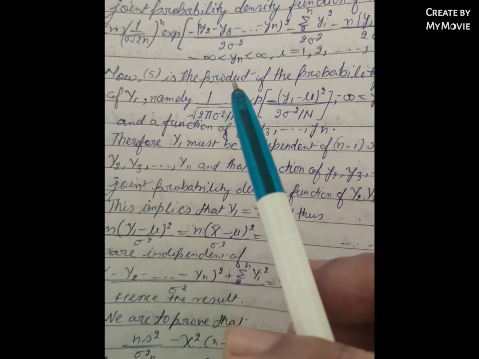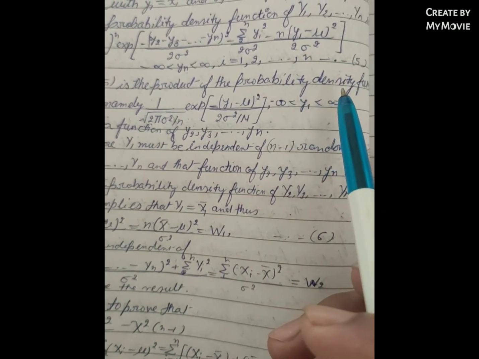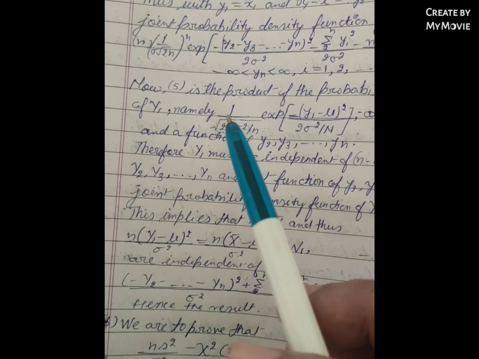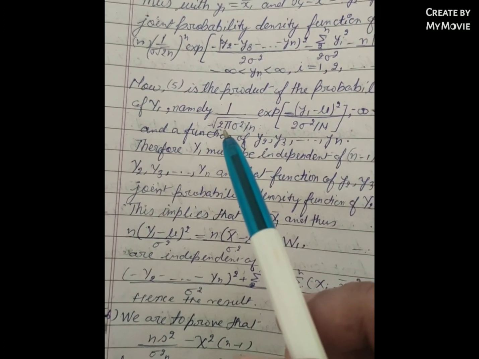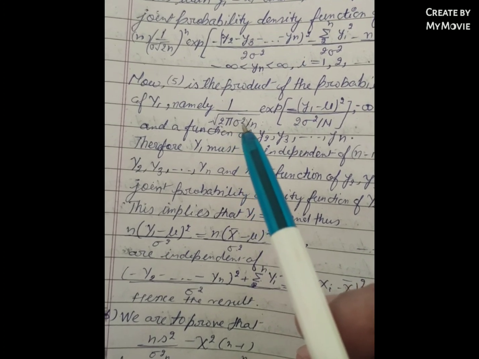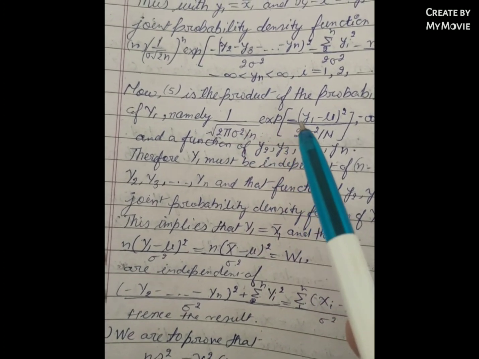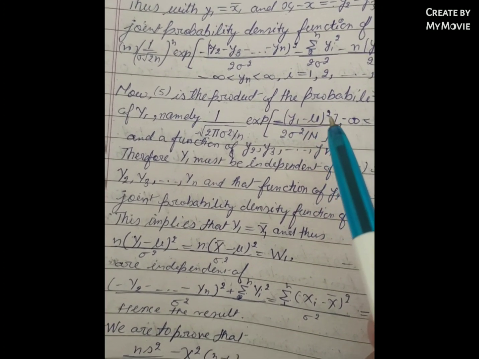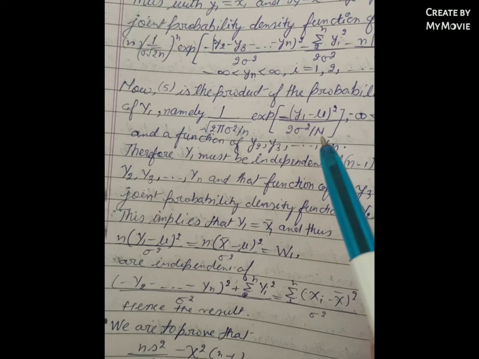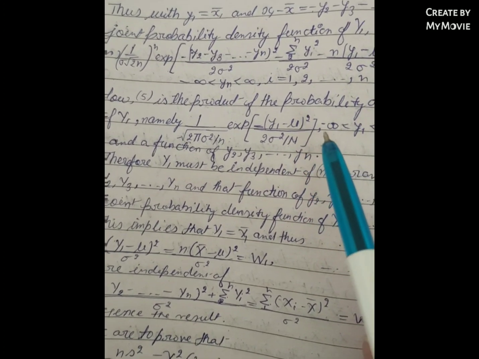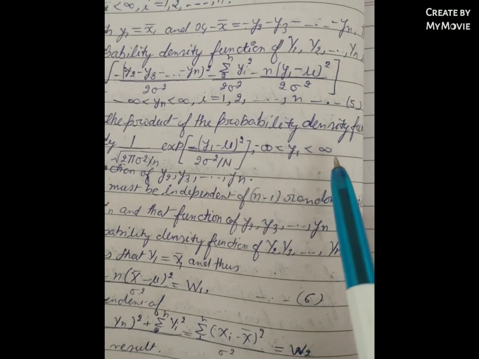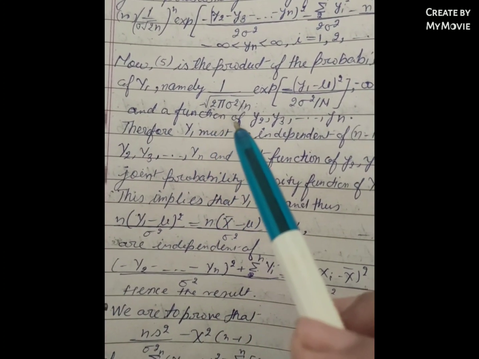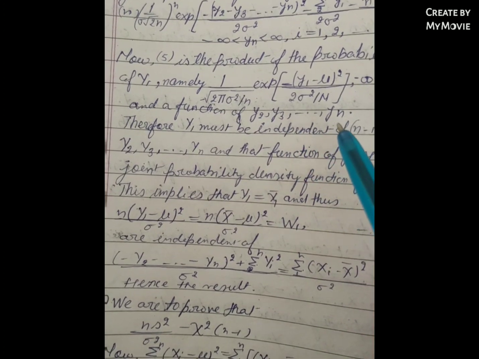Now equation 5 is the product of the probability density function of y1, namely 1 upon square root of 2 pi sigma square upon n exponential of minus (y1 minus mu) whole square upon 2 sigma square upon n, for minus infinity less than y1 less than plus infinity, and a function of y2, y3, and so on yn.